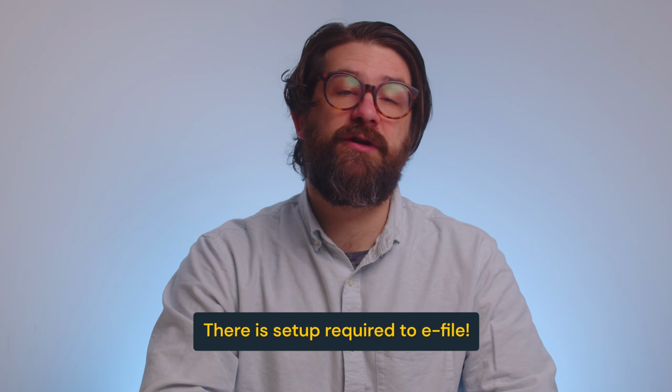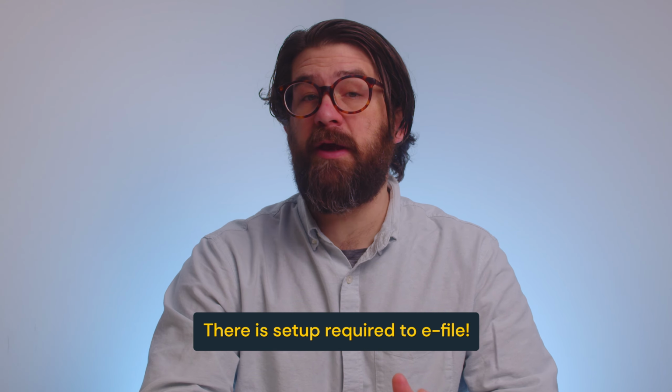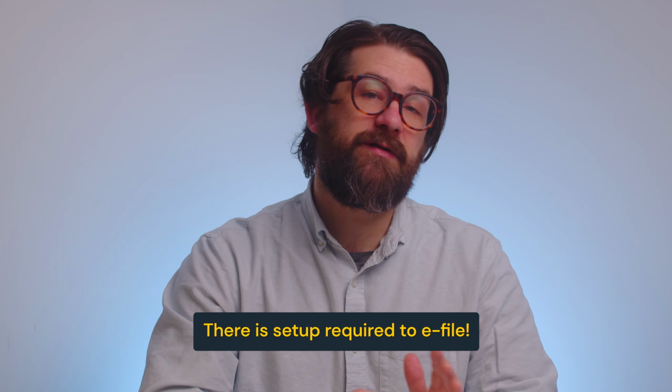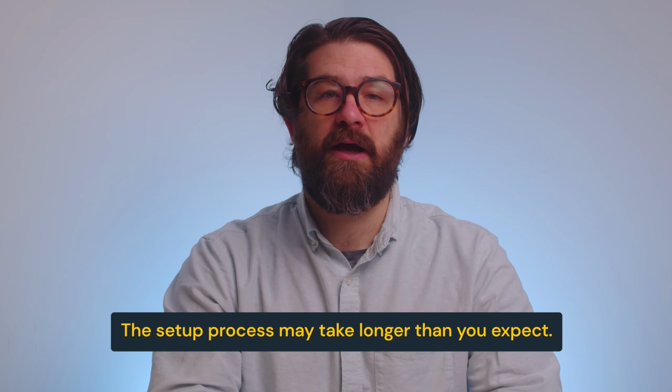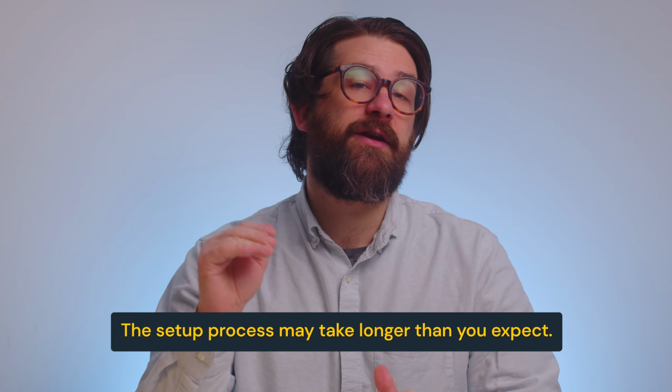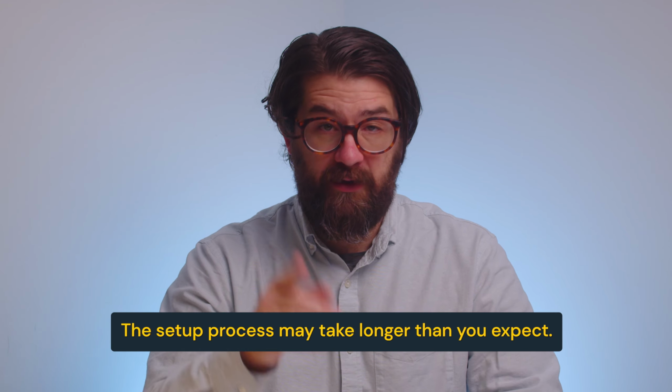Another note about e-filing. If you haven't already set your institution up to e-file, don't assume that you'll just be able to e-file when it comes time. It's our understanding that there is some lag in the setup time with the feds, so you want to make sure that's squared away in advance.